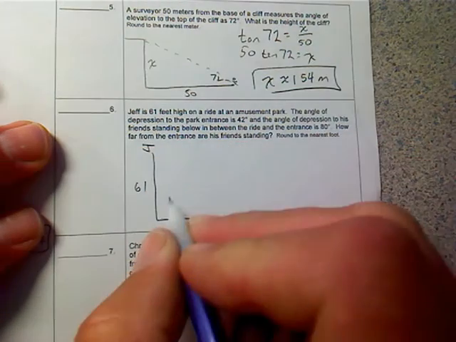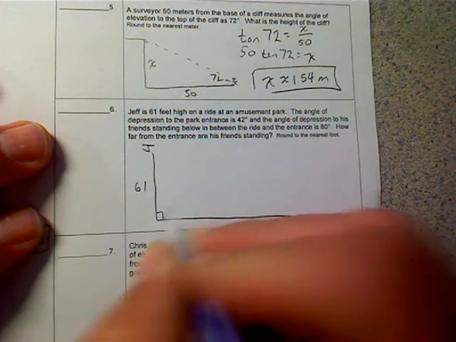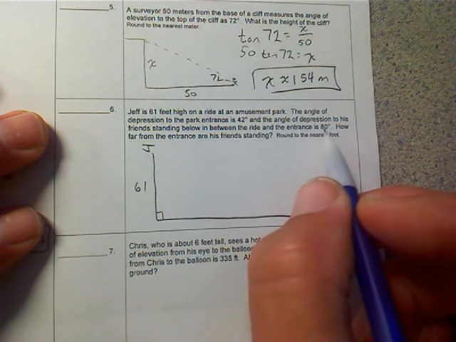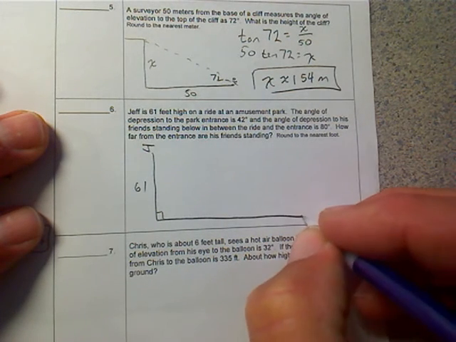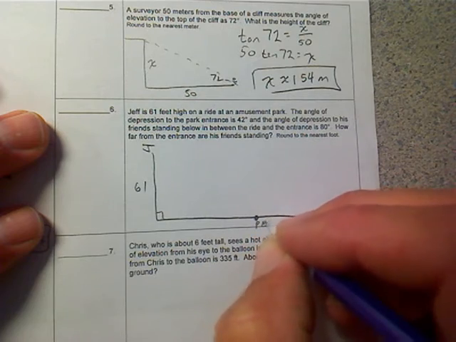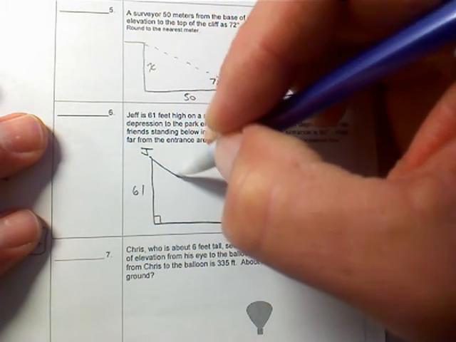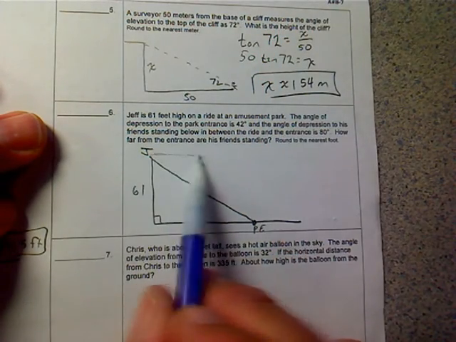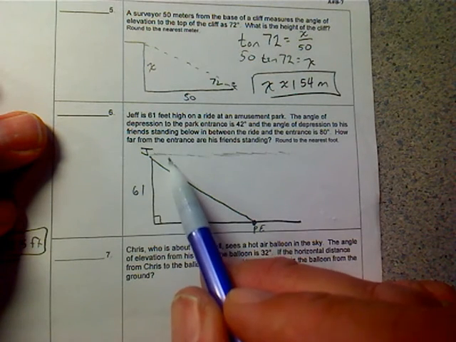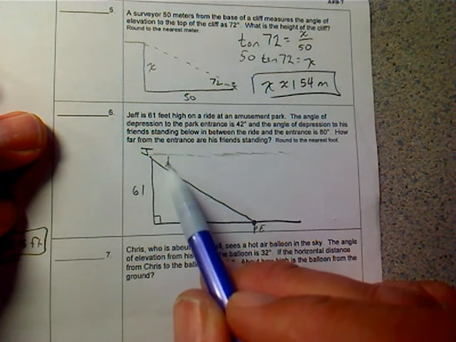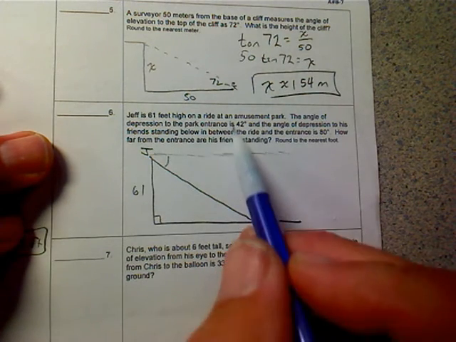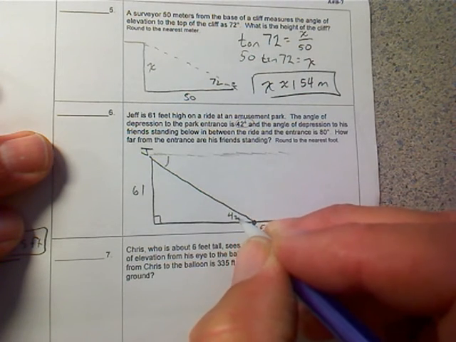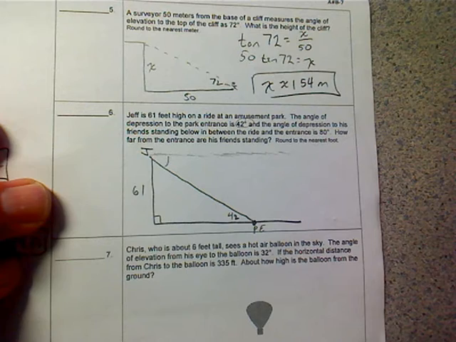Now, it says the angle of depression to the park entrance is 42 degrees, and the angle of depression to his friend standing below between the ride and the entrance is 80 degrees. So somewhere over here, I'll put it in right here, I've got the park entrance. So there is the distance from Jeff to the park entrance. Now remember, if I had a horizontal line up here, the angle of depression is this distance. So this angle right here, it says to the park entrance is 42 degrees. So that is the same as this. There's the one to the park entrance.